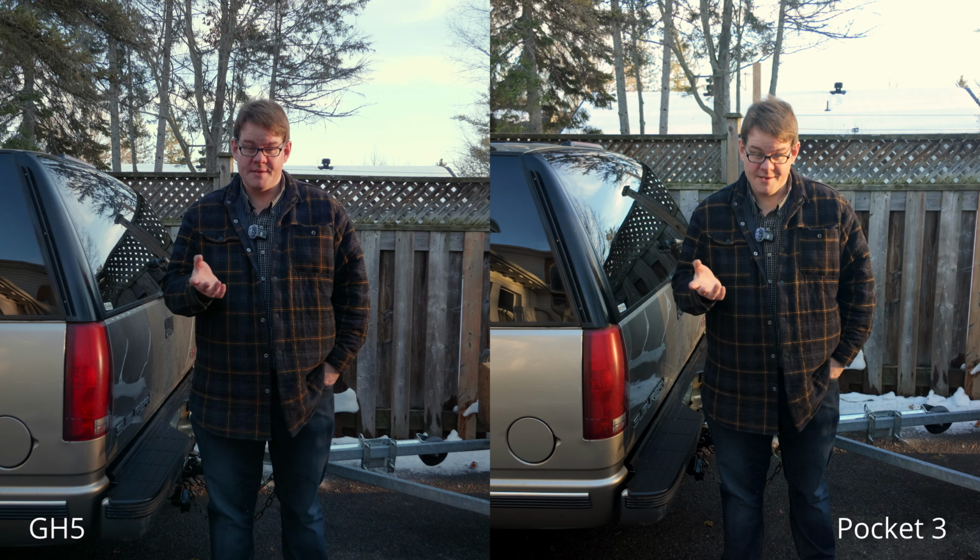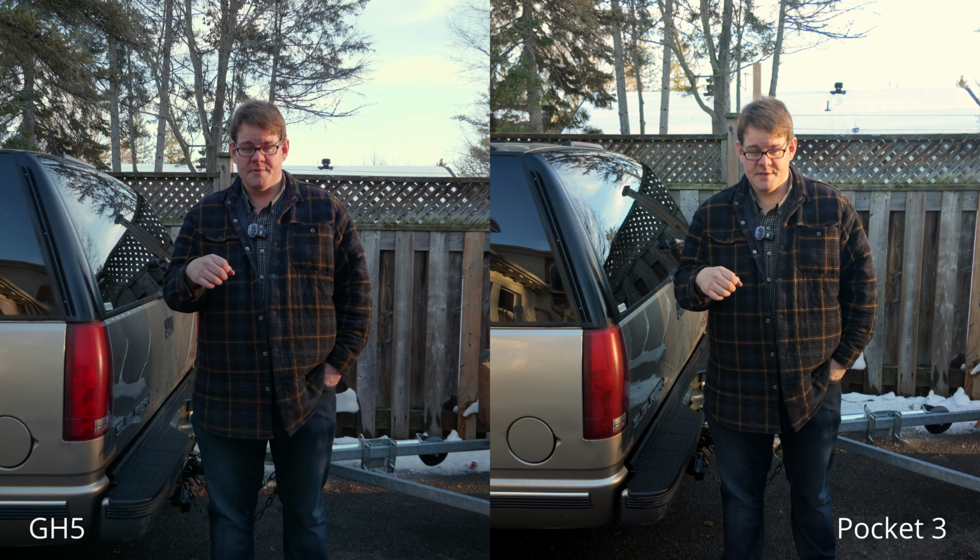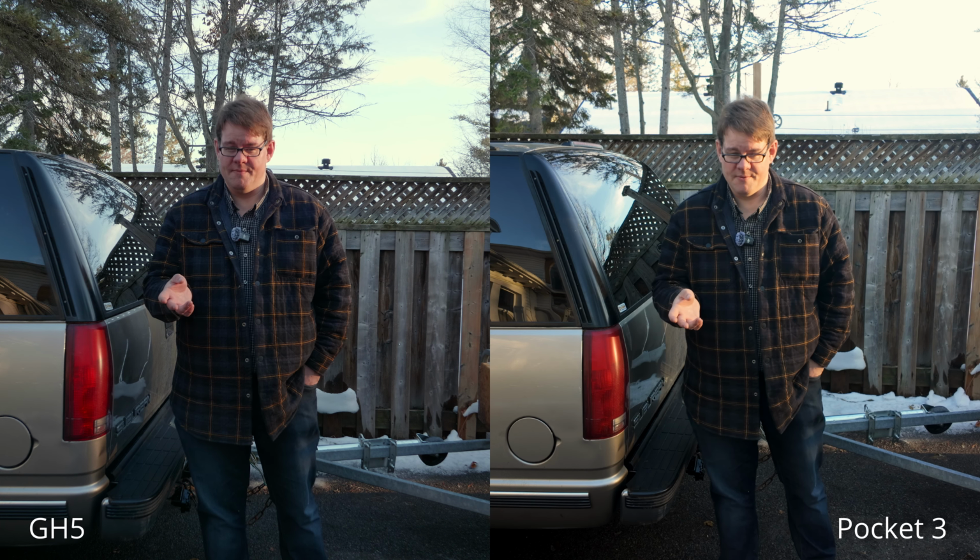One thing I should also mention, we're exposing with shutter on both cameras. The only way the Pocket 3 can expose is with shutter, so that's what we're doing on both cameras.